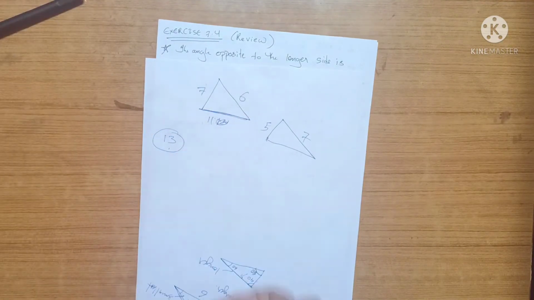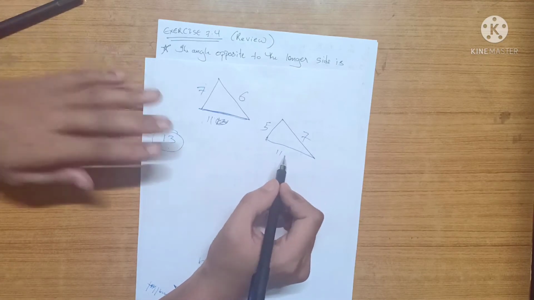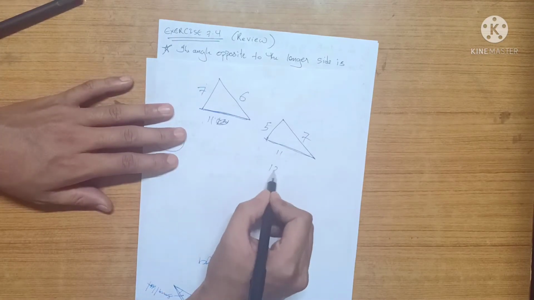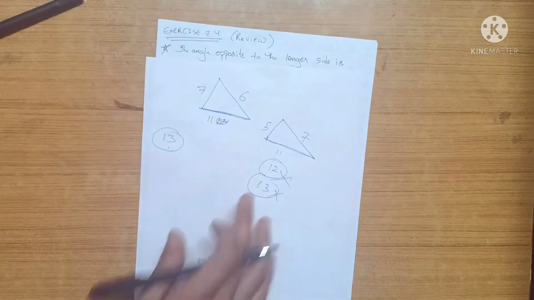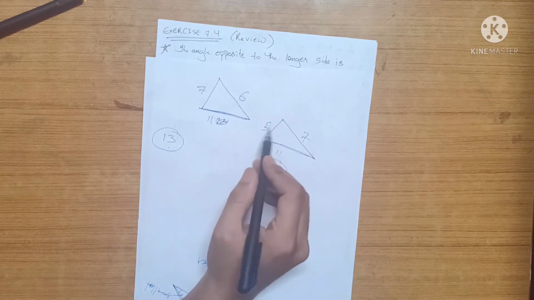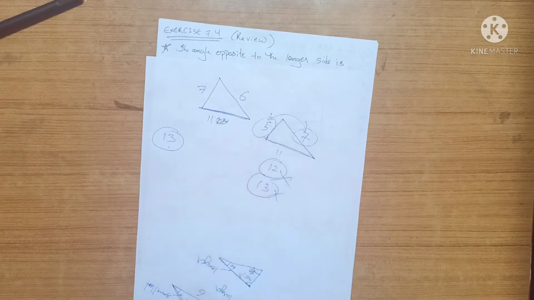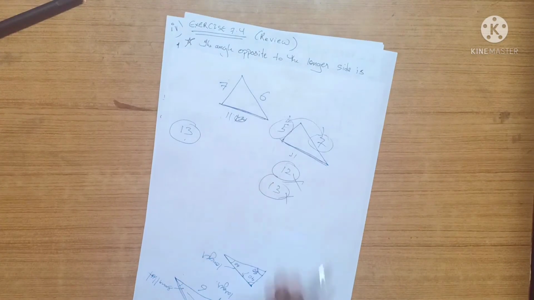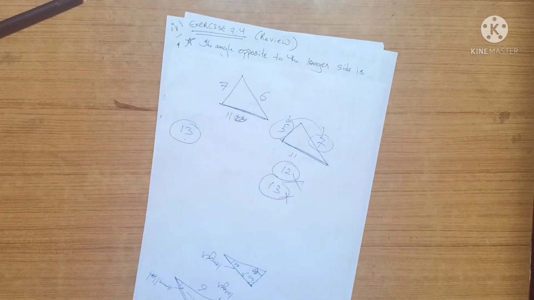So this can be 11, but this line cannot be 12 or 13 or anything larger than that. Okay, so that's what it means. So the two smaller sides added up together should always be larger than the third side. So that's how it works.